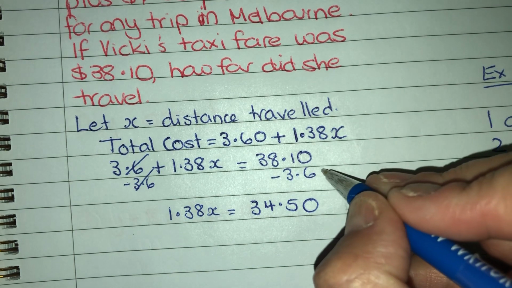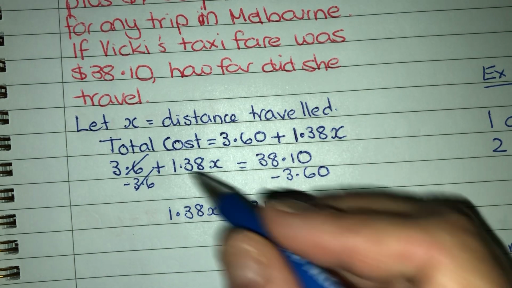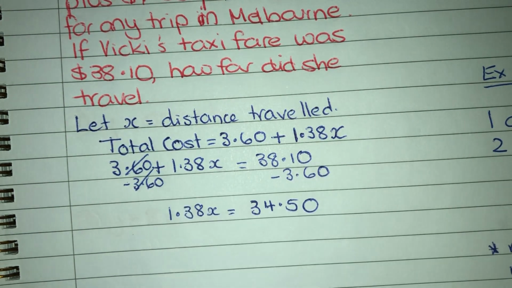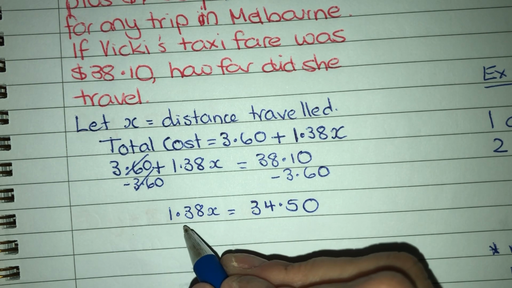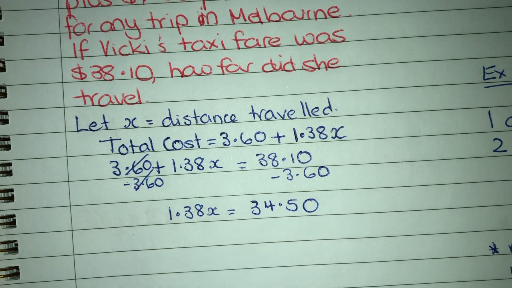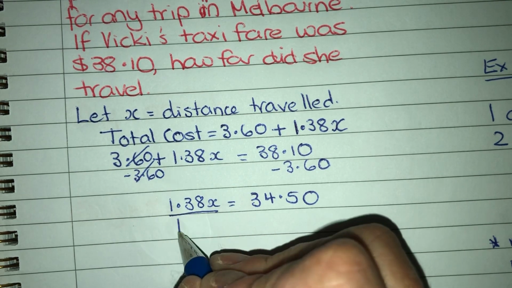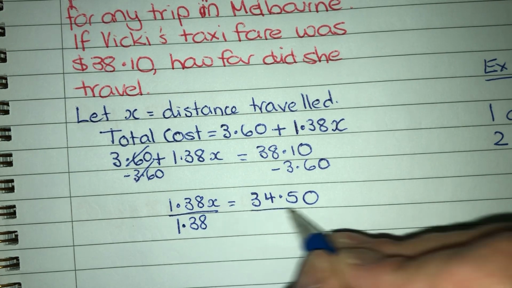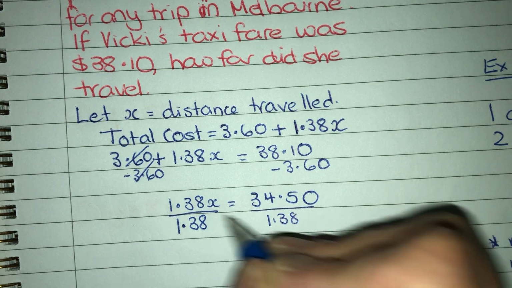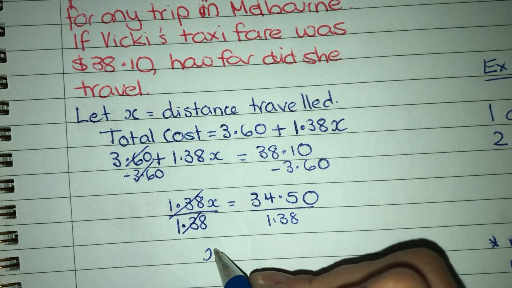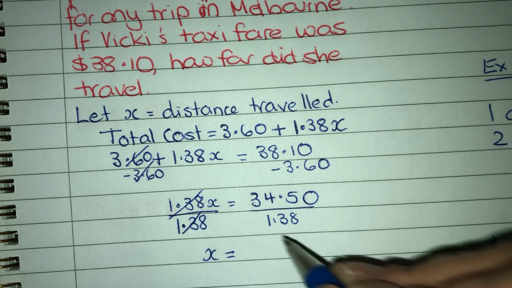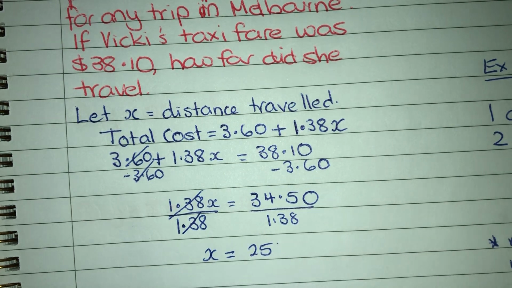Yep, so this is $3.60. It might help you actually to leave that 0 on because we are talking dollars and cents and it will make more sense to you. All right, now we've got 1.38 times x. The opposite of times is divided by. So we're going to divide both sides by that. So we have x is equal to, and using our calculator, we get 25.